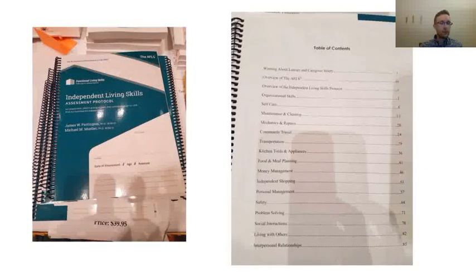Here's another one. This is Independent Living Skills Assessment Protocol by Partington and Mueller. I've never used this before, but it looks like it could be pretty good. So I just took a picture of the table of contents so you can see some of the aspects of independent living that can be assessed with this instrument here.